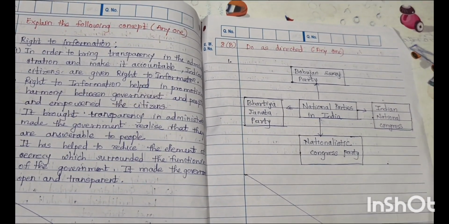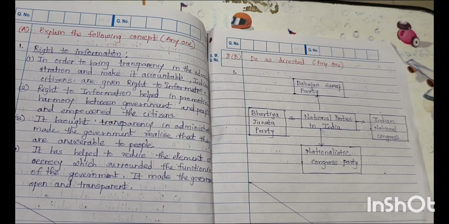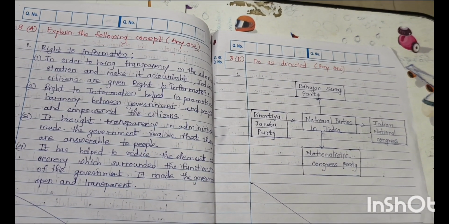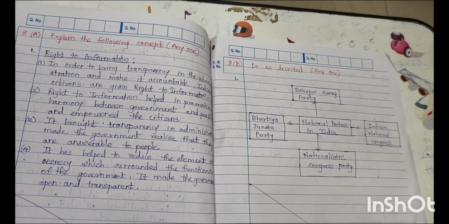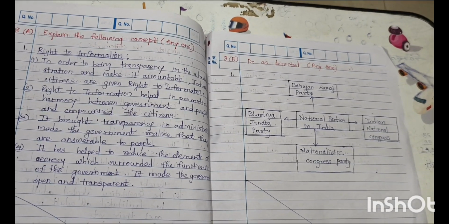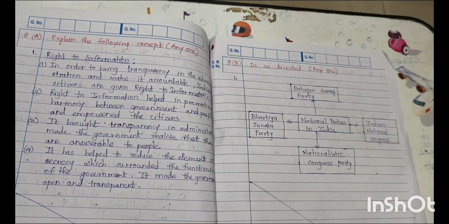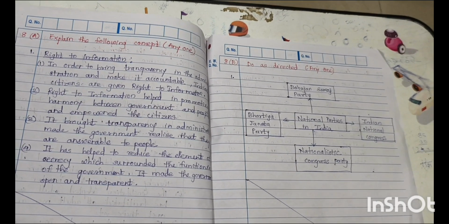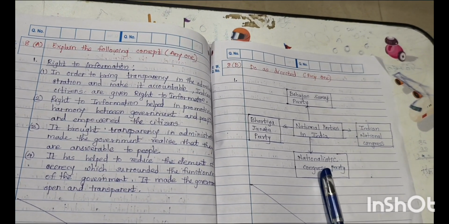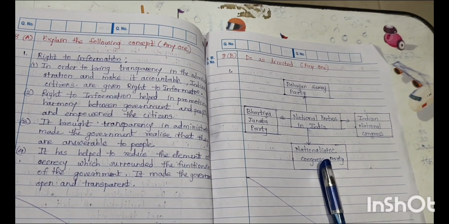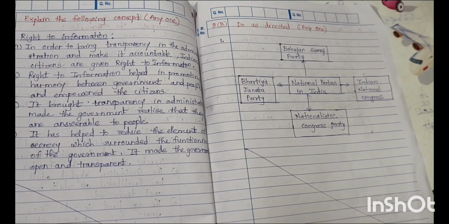Now the next question is question number 8b. Do as directed, any one. Here you have to either draw a flow chart, or sometimes they can ask you to complete a table, or you will get a timeline. In any way they can ask the question, so according to that you have to write the answer, and after writing the answer, underline it. Each answer carries half mark weightage here. If space remains, again try to draw the cross line.